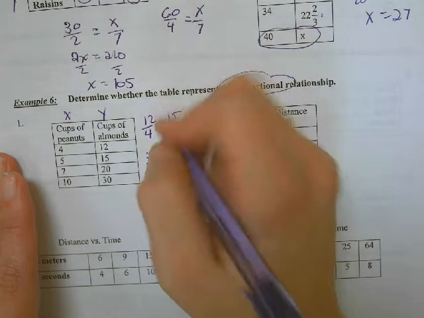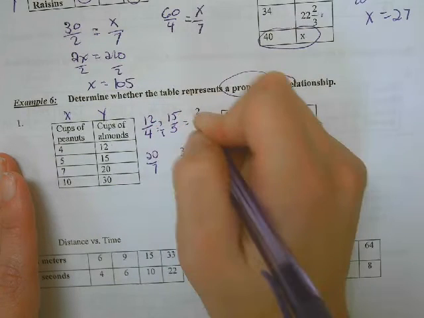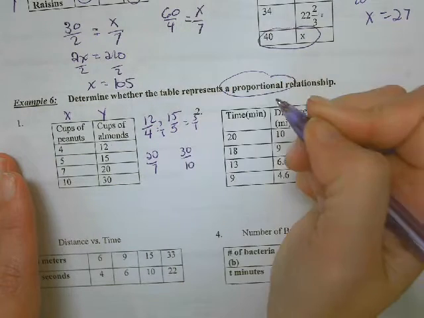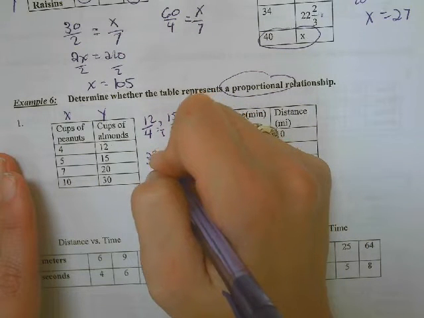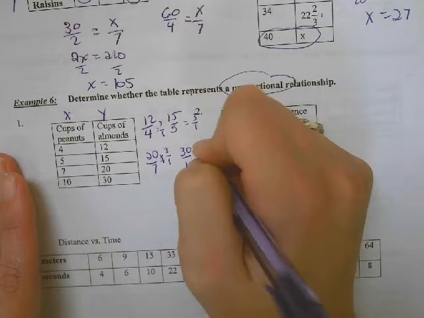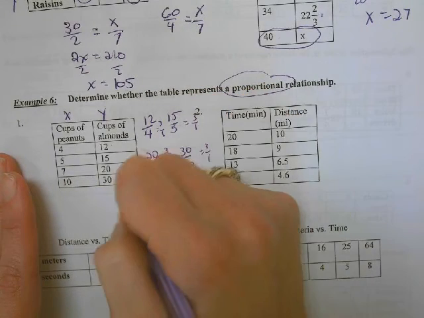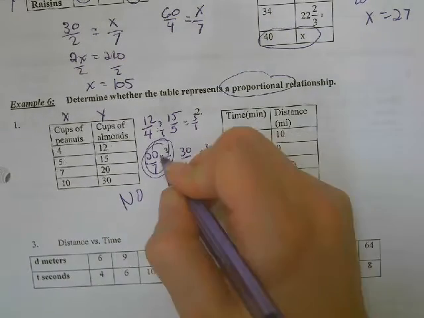So 12 over 4 reduces to 3 over 1. 15 over 5 reduces to 3 over 1. Looking pretty good until I get to here, and that is not going to give me 3 over 1, even though this one does. So this answer is no, because this does not reduce to 3 over 1.